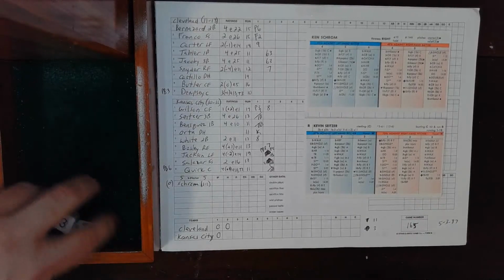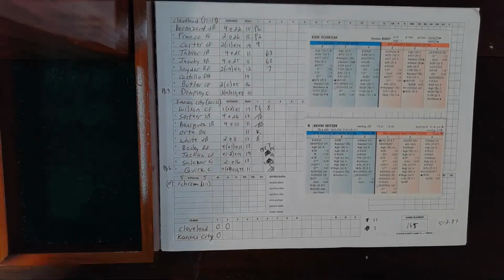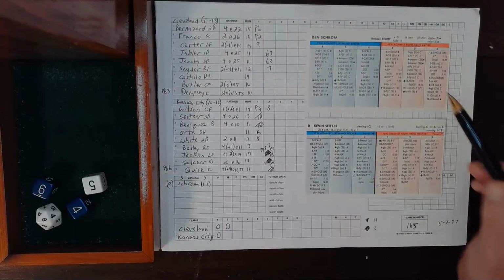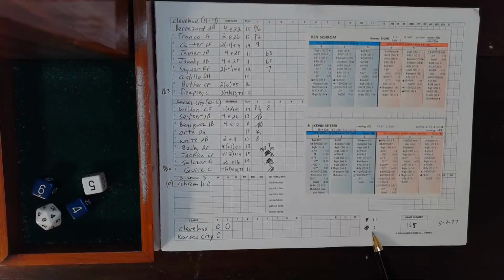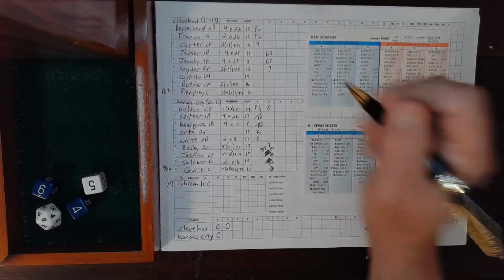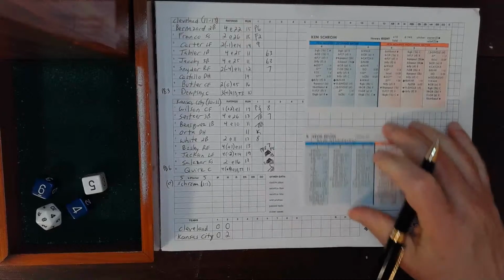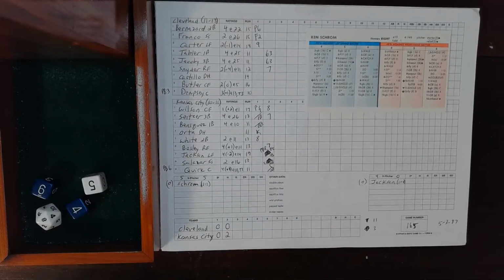Everything else he's neutral on. 5-10. Ballpark blast, but it's only 1-3. That's an 8. It's a deep fly to left, and that's going to end the inning. Kansas City gets 2 runs. They're both going to be earned, as it turns out. And at the end of 2 complete, it is Kansas City 2 and Cleveland nothing.